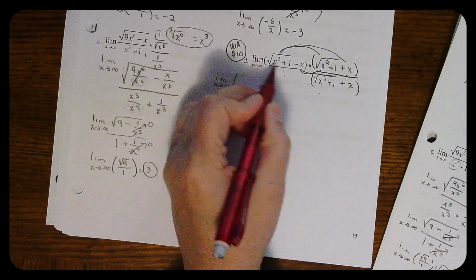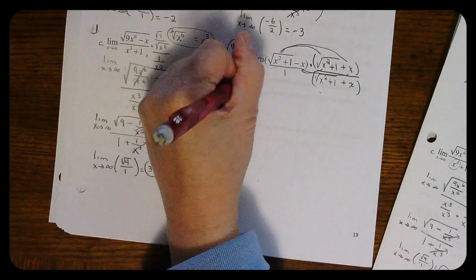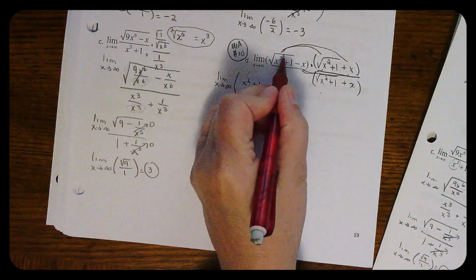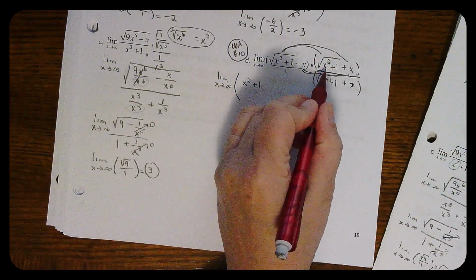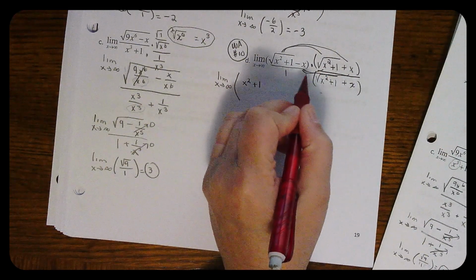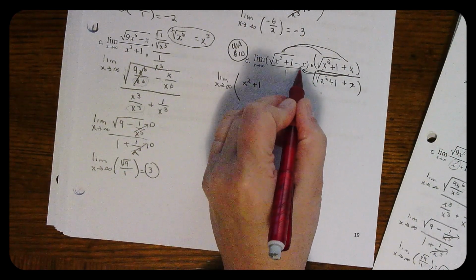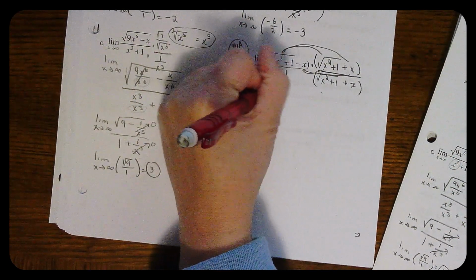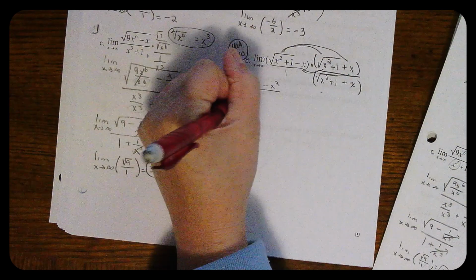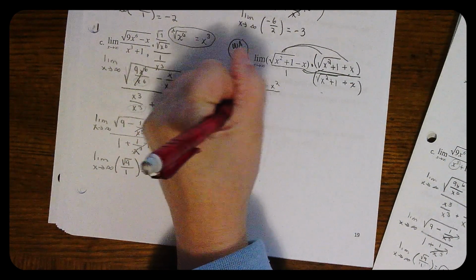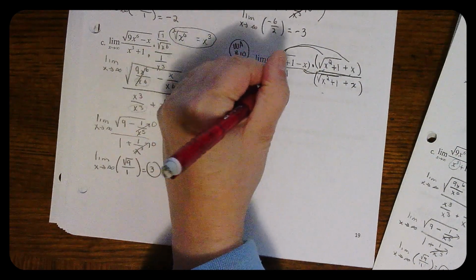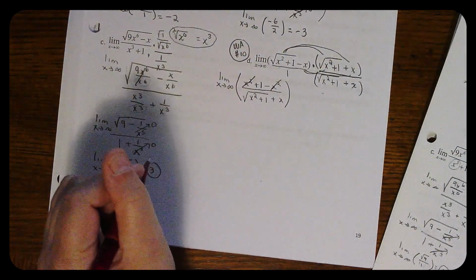First of all, the square root times the square root, the square roots cancel, and you're just left with x squared plus 1. I don't really need to do the outer or the inner because they cancel. That's what conjugates do. But then I have minus x times positive x, which is minus x squared, over the square root of x squared plus 1 plus x. So x squared minus x squared, they cancel.